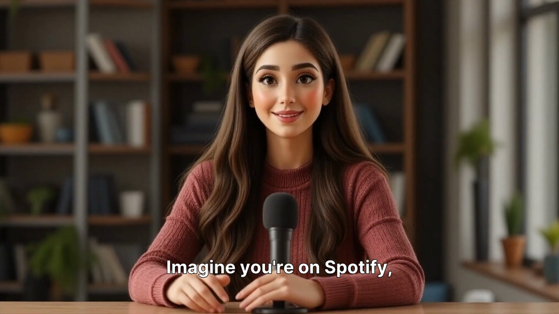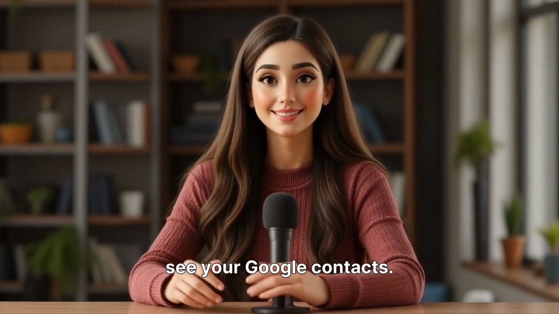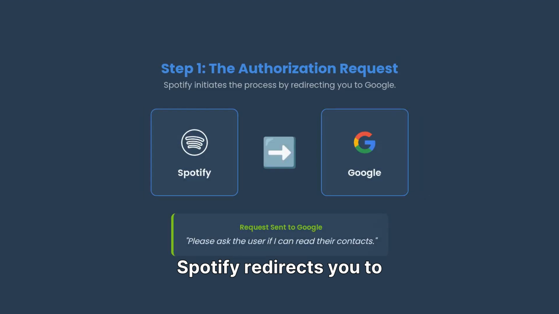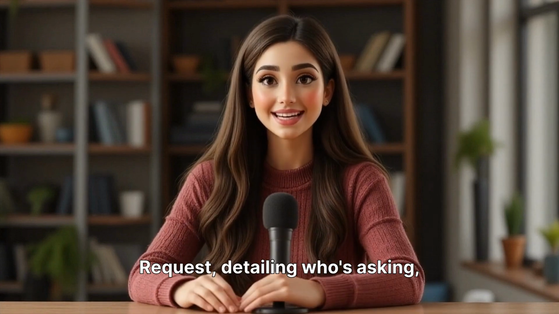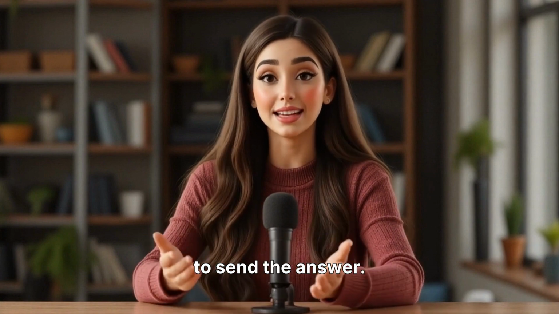Imagine you're on Spotify, and it asks to see your Google contacts. You click Login with Google. Spotify redirects you to Google with a request. Please ask the user if I can read their contacts. This is the authorization request, detailing who's asking, what's requested, and where to send the answer.